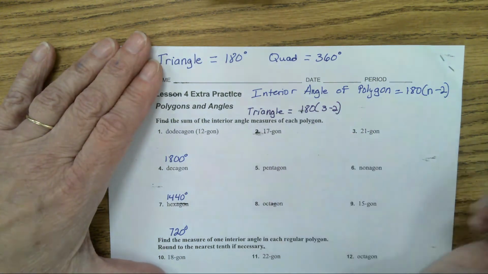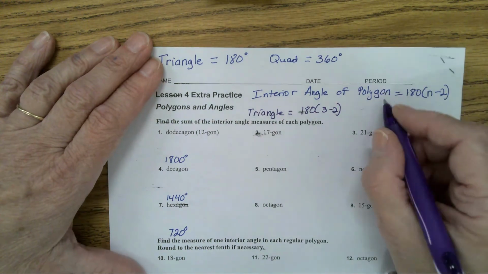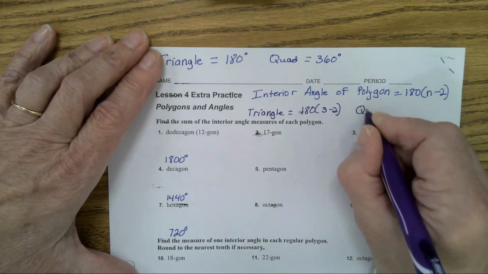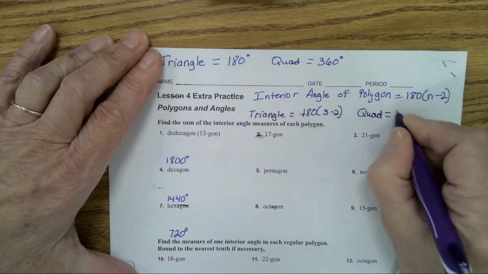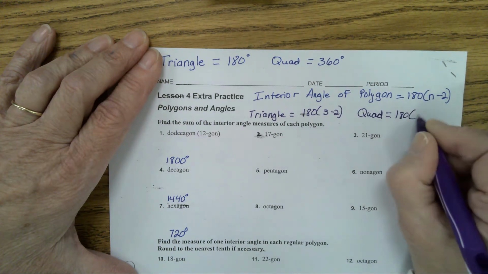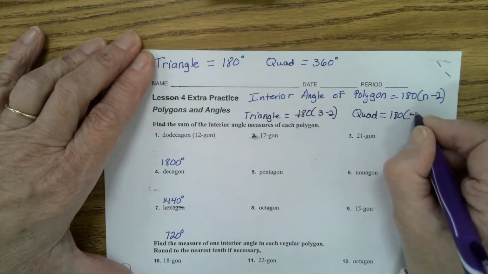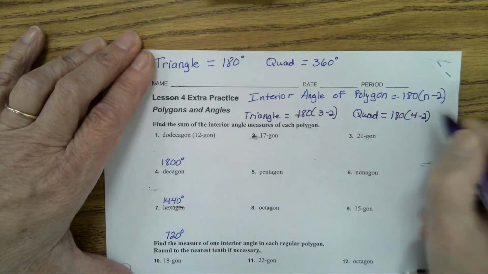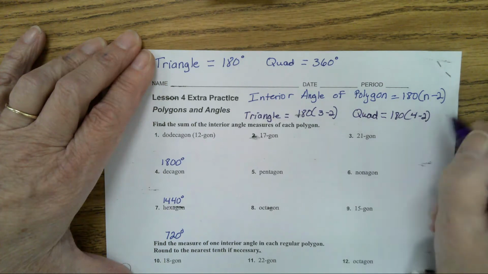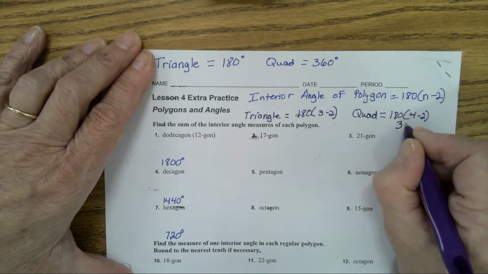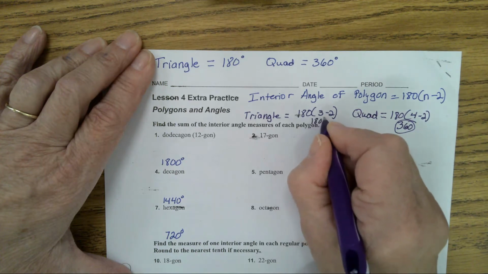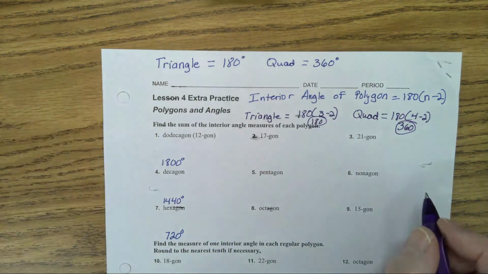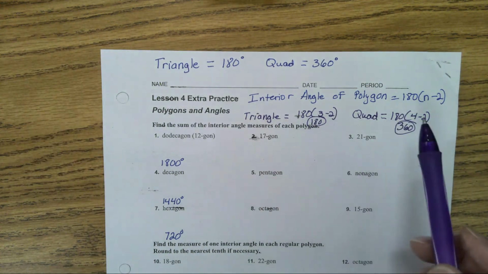Now let's check this for a quadrilateral, a four-sided shape. Okay, this would be 180 times, a quadrilateral has four sides, 4 minus 2. 4 minus 2 is 2. And 2 times 180 gives you 360 degrees. Just like this one gave us the answer of 180 degrees. So this formula is true. See how it works for both of those?